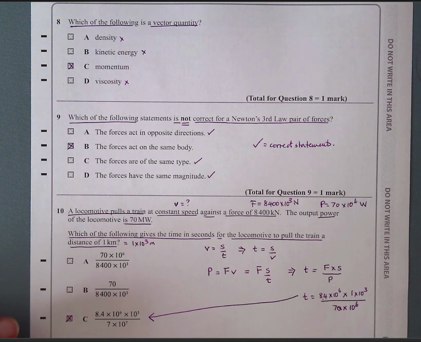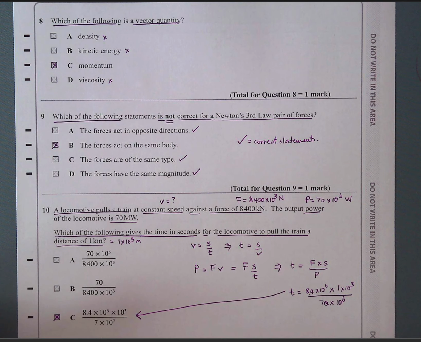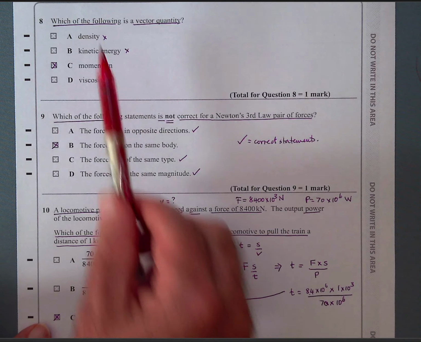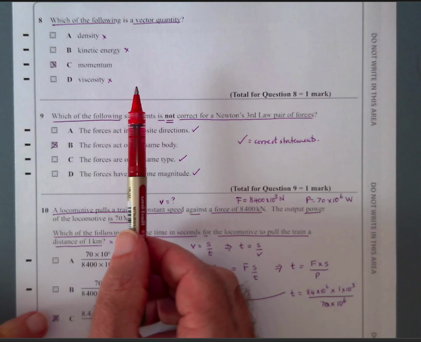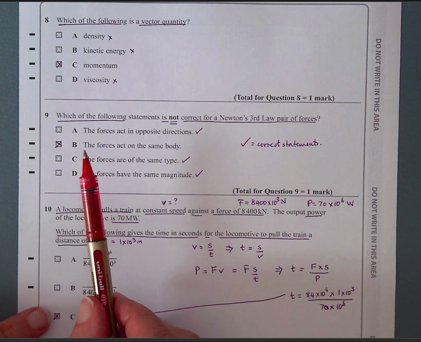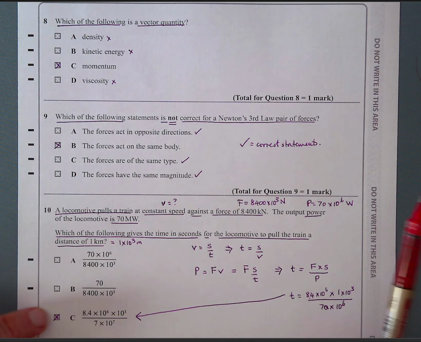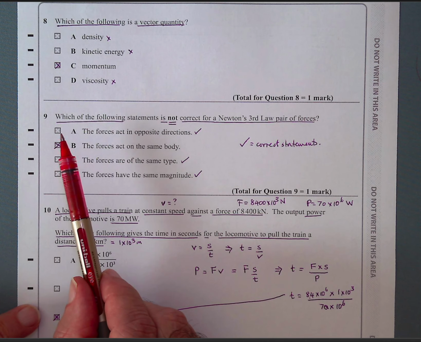Okay, and the last 3 questions, 8, 9 and 10. The first one is, which of the following is the vector quantity? Well, density is not, kinetic energy is not, viscosity is not, they have no direction. Momentum is mass times velocity, therefore the velocity component gives momentum a direction. This is a very easy question, so you're saving time for other questions.